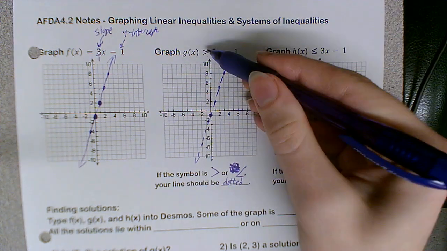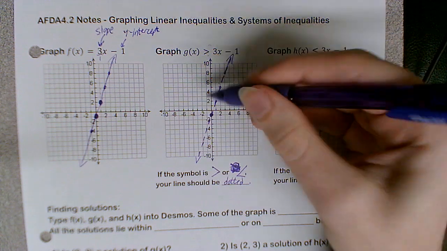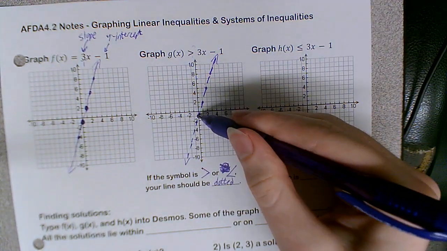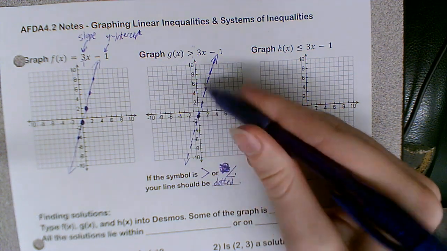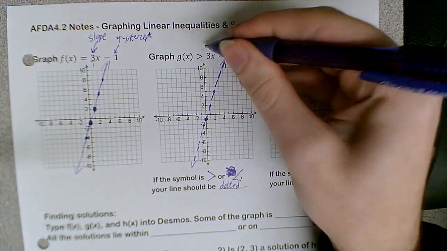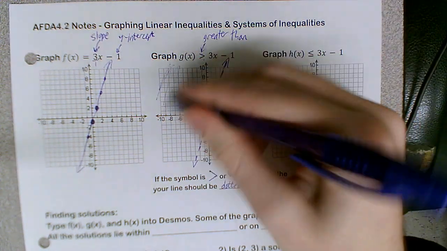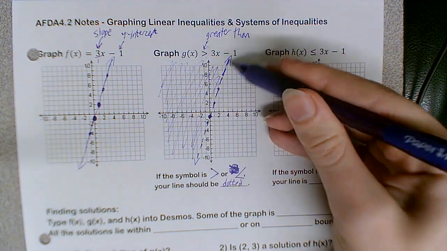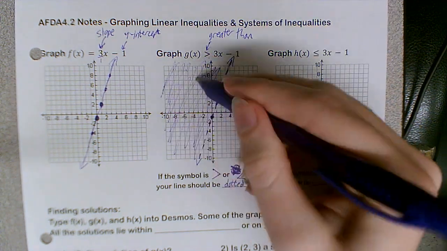So where do they lie? Well, because this is a greater than sign, we're going to be shading everything above this line. And I do mean vertically above. So basically the rule of thumb is you put your pencil or your pen on the line, and if it's greater than, you shade up, so you can move the pencil up, and that's the area that you shade. If it's less than, you move the pencil down, and that's the area you shade. So in this case, because we're dealing with greater than, we're going to shade above. And so the solutions, because this line is dotted, do not lie on the line itself, but they lie everywhere within the shaded area here.